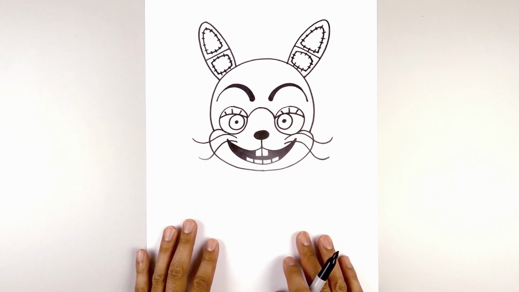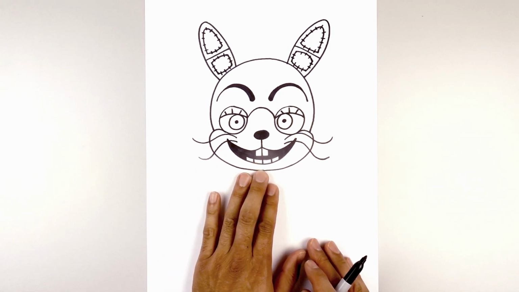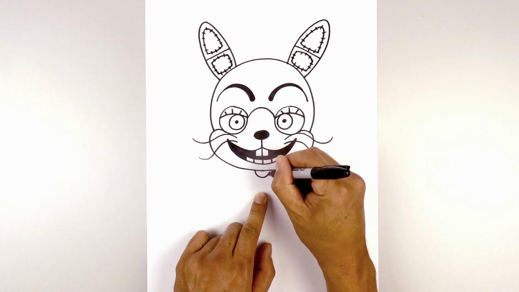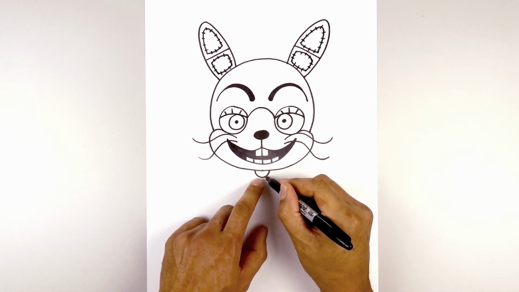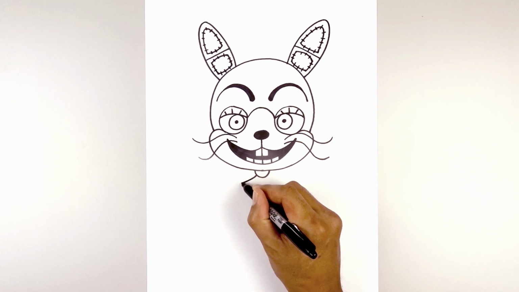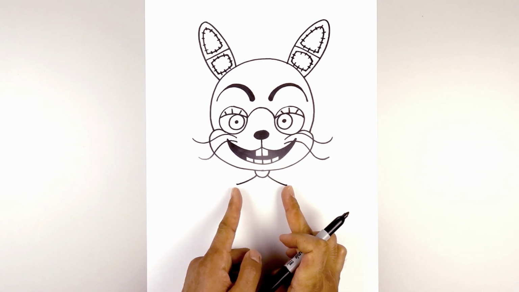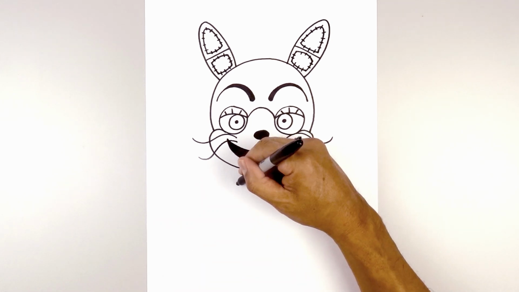Let's work our way down the body. I'm going to start just underneath the chin with the bow tie. So right in the center, we're going to draw a half circle, curving down and then up. Now on either side, I'm going to curve down and out towards the edge of the bow tie. And then from here, we're going to curve out and up underneath the head.